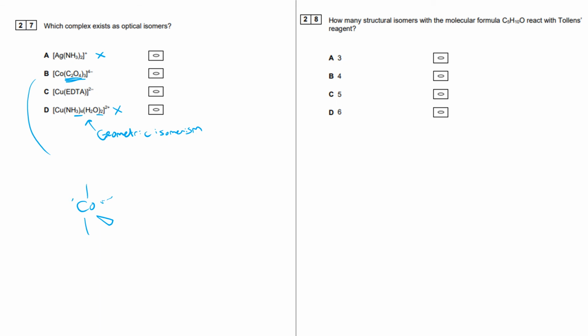I'll just very briefly draw these in here. So you have an octahedral complex with your bidentate ligands, and depending how those bidentate ligands are bonded depends which of the optical isomers it is.